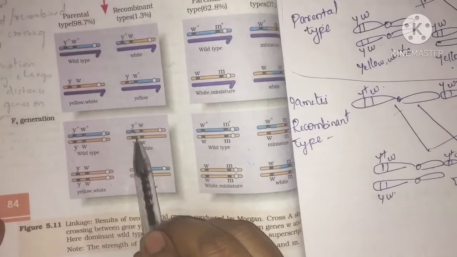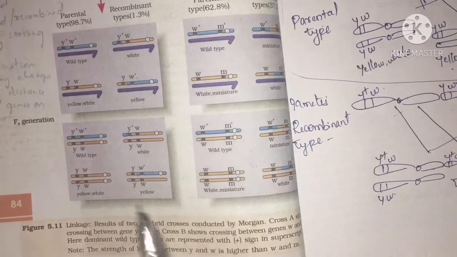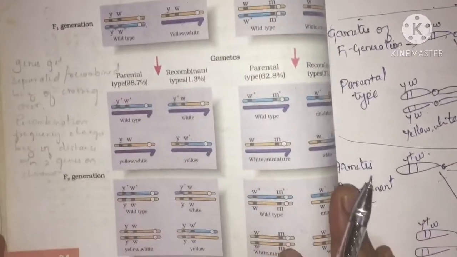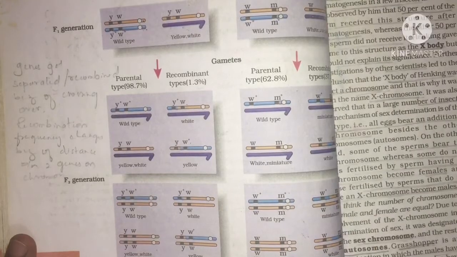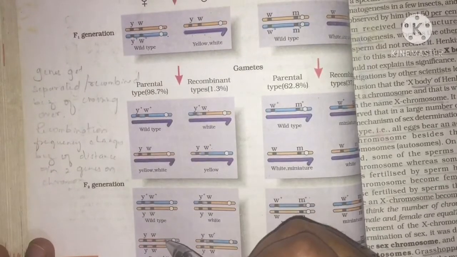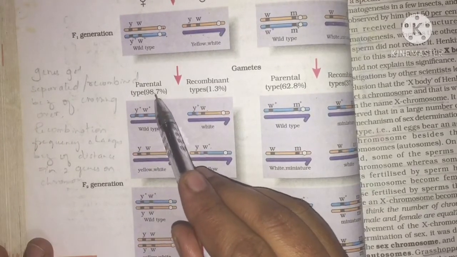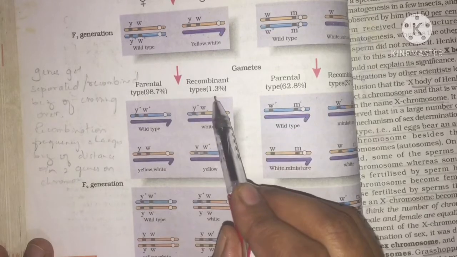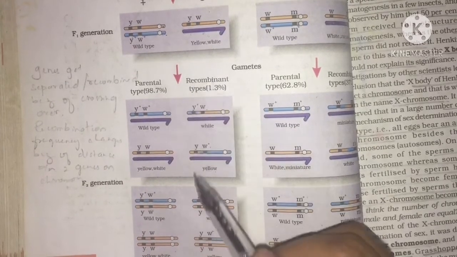Right. Then what has been shown? Y plus W with a YW, YW plus and YW. Now actually what is the point behind this? What are they trying to explain here? These are the parental type, these are the recombinant type. In parental type they have given 98.7% parental type and 1.3% recombinant type. Okay, so this is cross A.